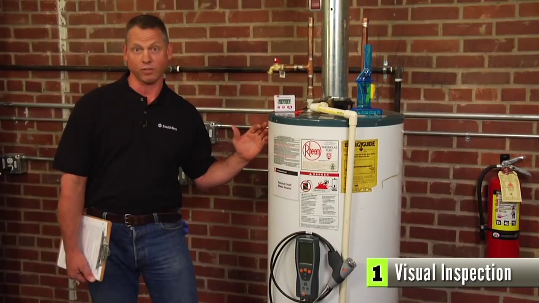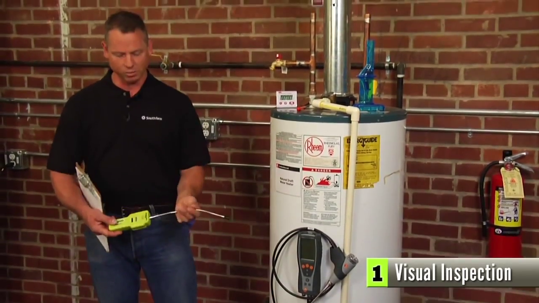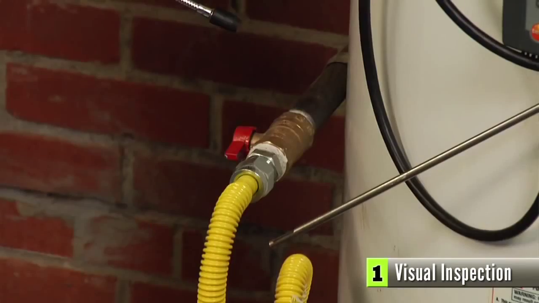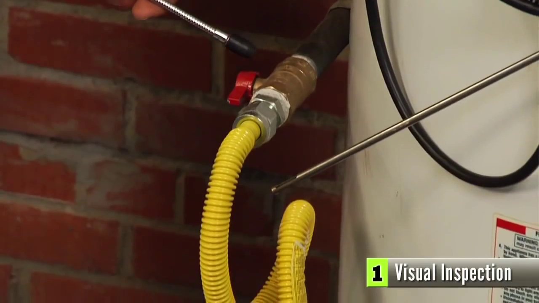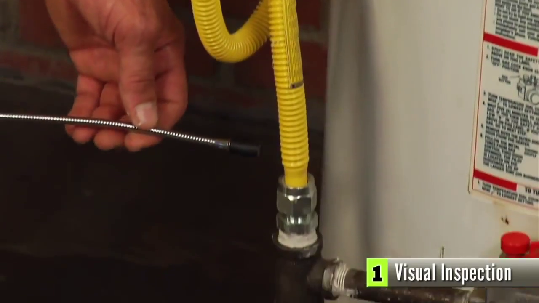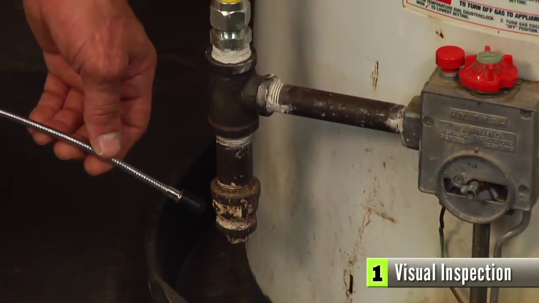Some of the things we want to check for safe conditions are natural gas leaks. We've got a leak detector here. When you do this inspection, you want to move the leak detector at about 1 inch per second across all the connections and the flex pipe, just to make sure that nothing's going to catch on fire or explode while you're doing the testing.